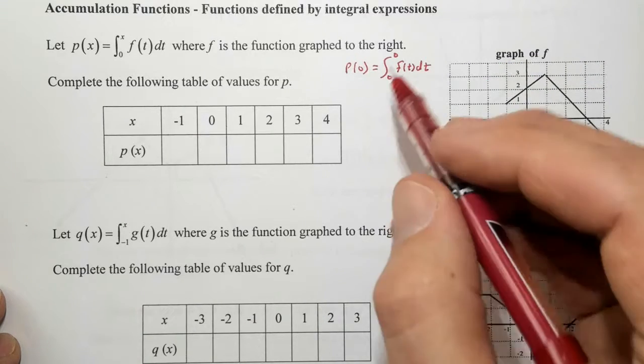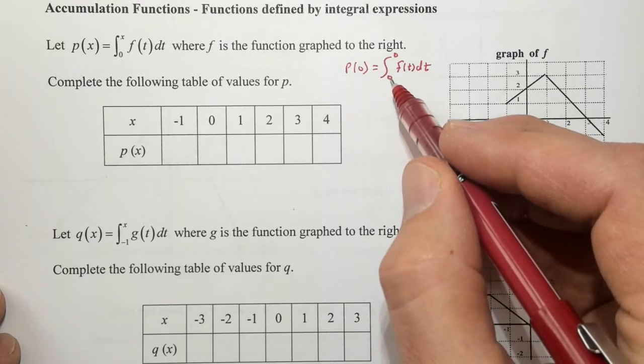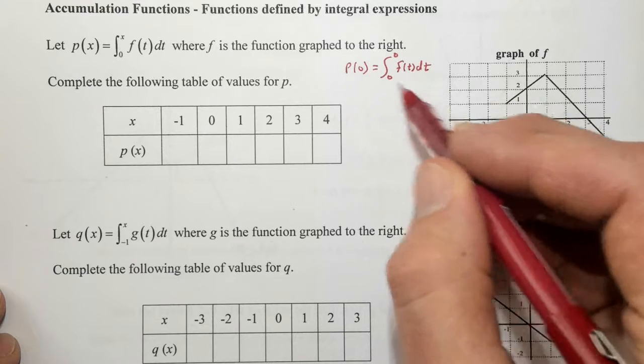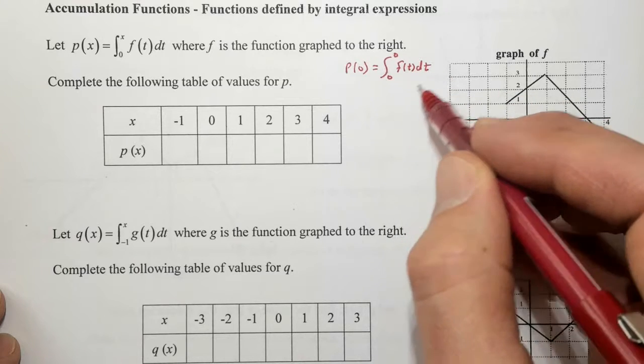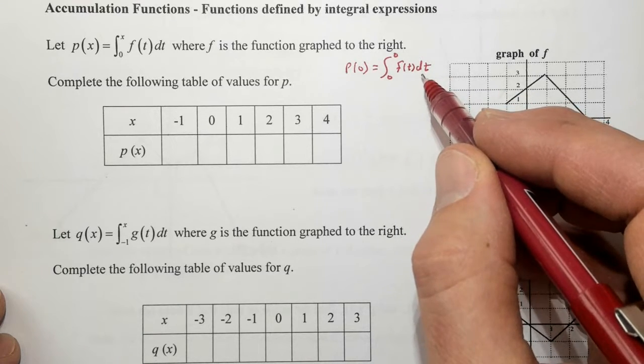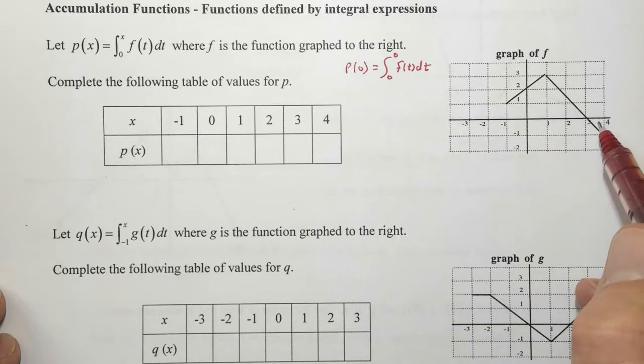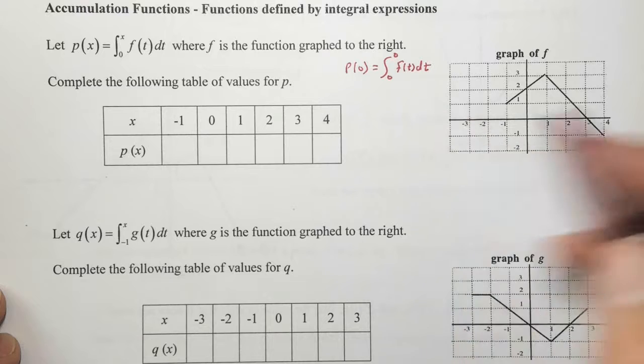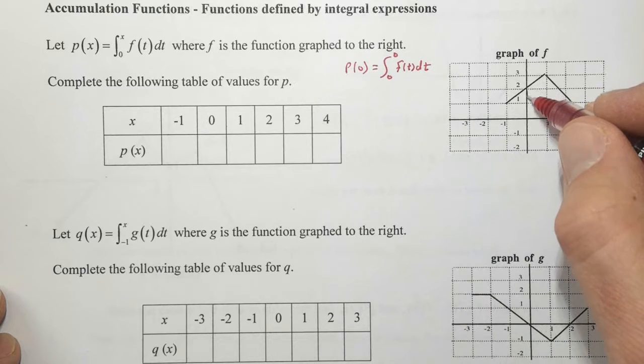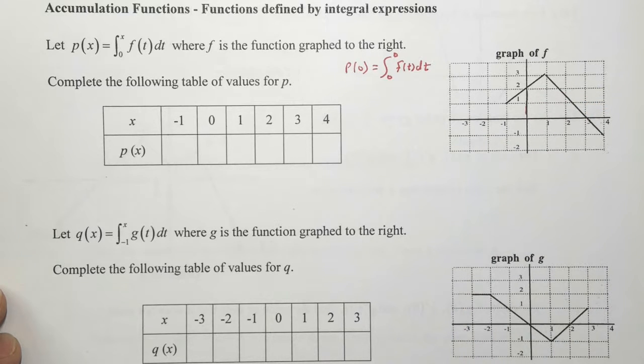Okay, so p of 0 is equal to all the area under the curve of f, because we know the definite integral means we're looking at the area between the function and the x-axis. So we want all the area between f and the x-axis starting at 0 and ending at 0, which means we basically want that area right there. Well, that area is one-dimensional. It has no area. There's that region. It has no area at all.